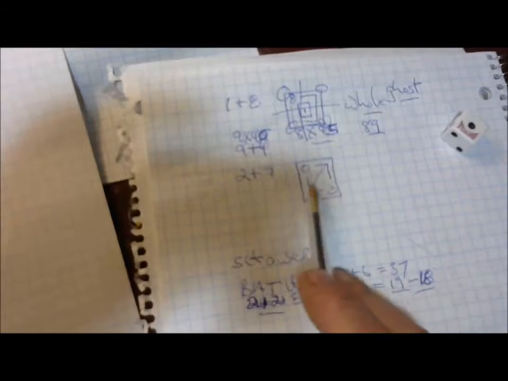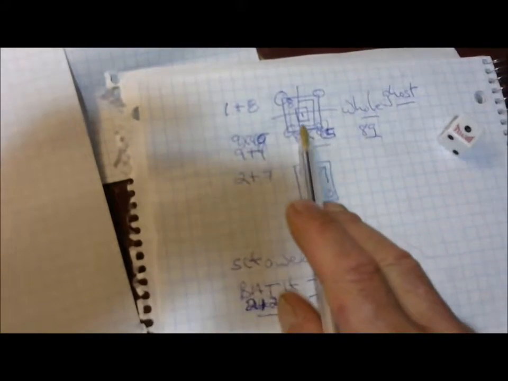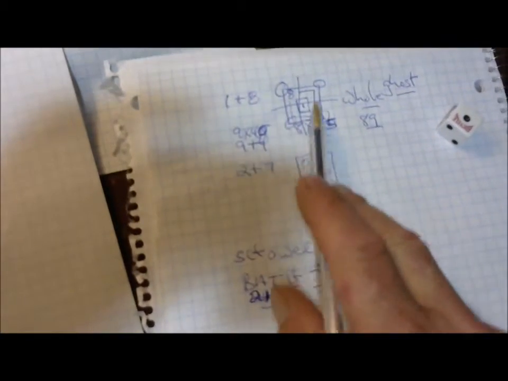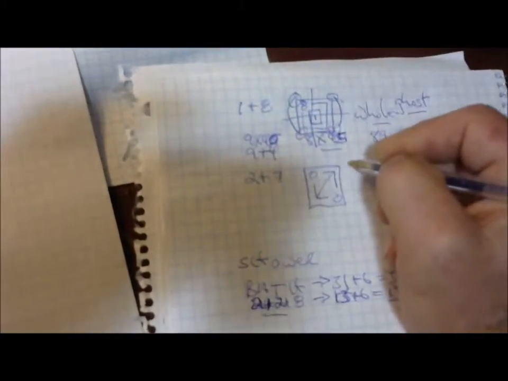2 and 7, 3, 1, 3. That's how you create your 2 and 7. Inside your 8, your 1 is the center to all. And all is the 4 corners split. It's not like this, which is showing up on the 9 and the 0 key.